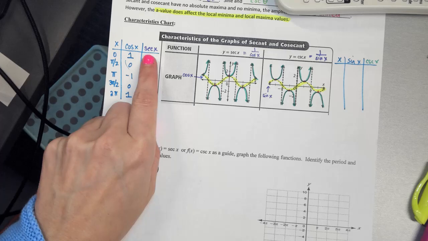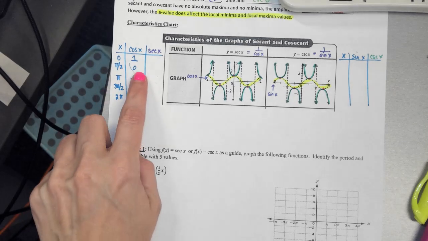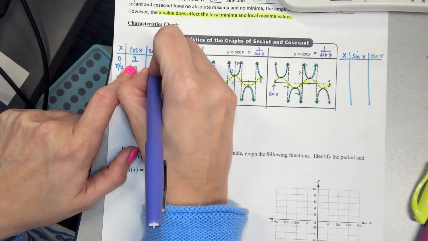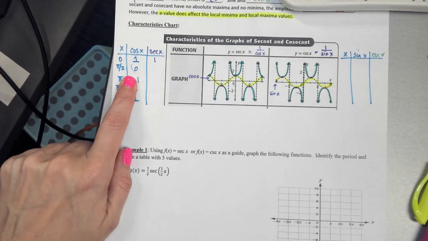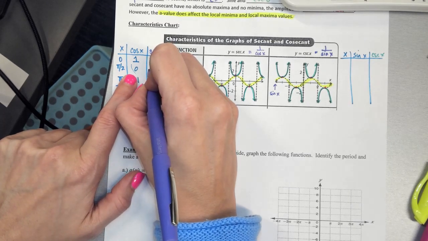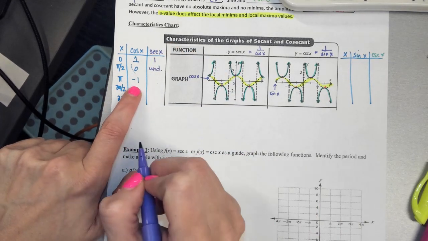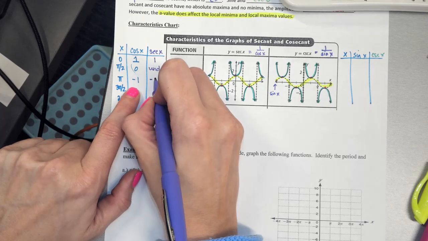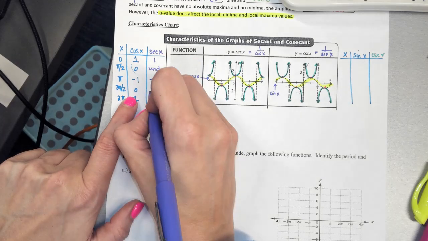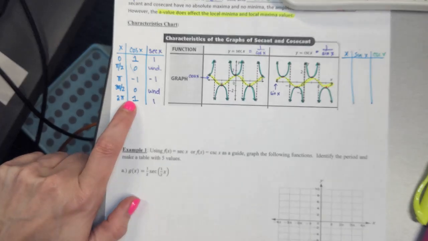Okay, so when we calculate the secant, remember secant is 1 over the cosine. So if you do 1 divided by 1, what do you get? 1. You do 1 divided by 0. What's 1 divided by 0? Yeah, undefined, right? You can't divide by 0, so that's undefined. 1 divided by negative 1 is negative 1. So anytime it's 0, you can't divide by that. It's going to be undefined. And then 1 divided by itself is going to be 1.